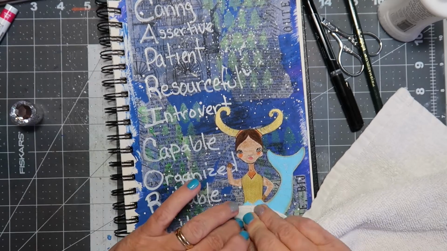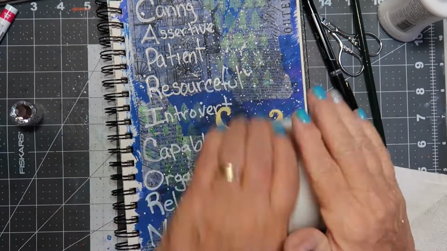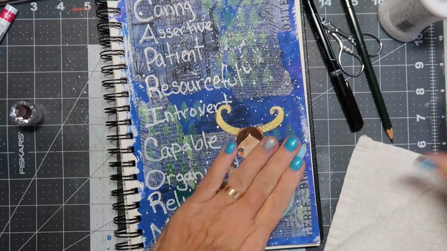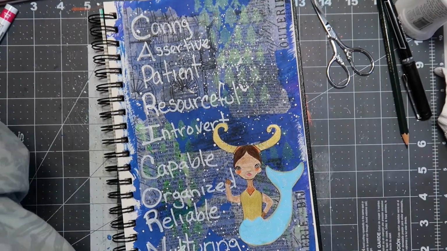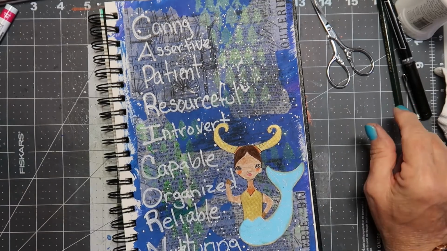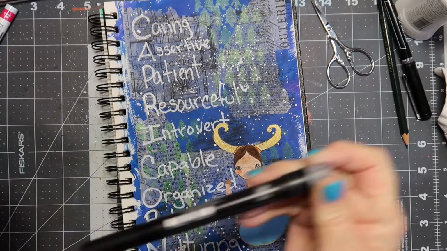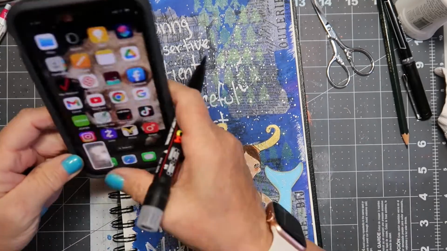So anyway, there's my little finished piece. And you see her arms. I put her arms on from the back. So I put her down, drew the arms on the extra piece of canvas, and then I colored and cut them out on my own.